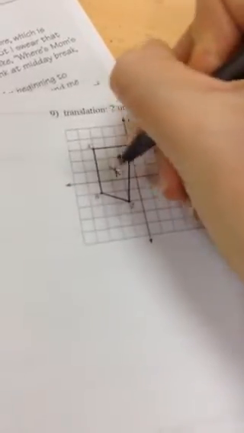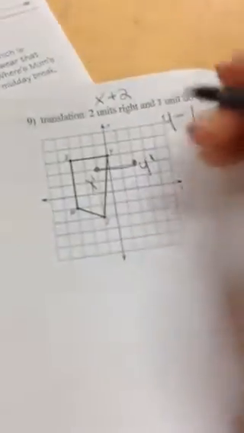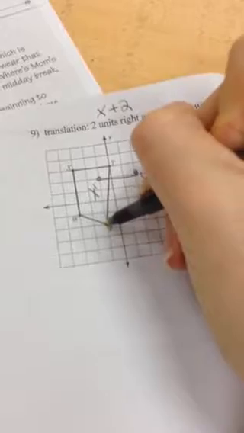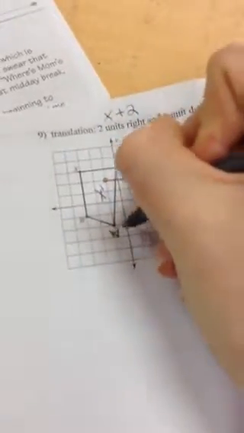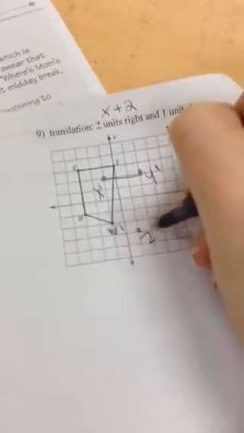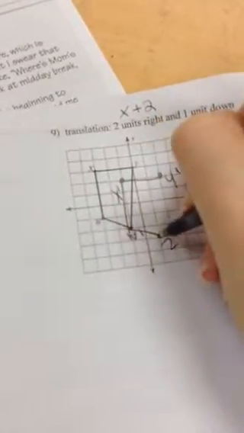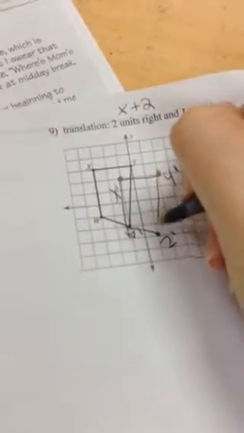This is X prime. So notice I'm preserving the shape. They were exactly across from each other here. They're still across from each other here. So when you do any of these, you're not changing the shape. W, I go 1, 2, and I go down. This is W prime. And then Z, I go 1, 2, and I go 1 down, Z prime. And there's my translated image.